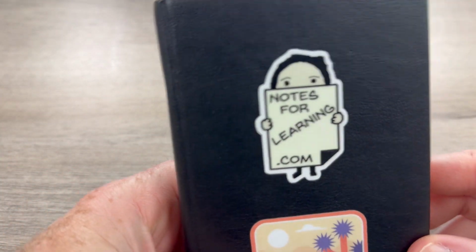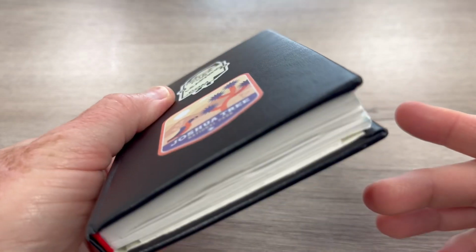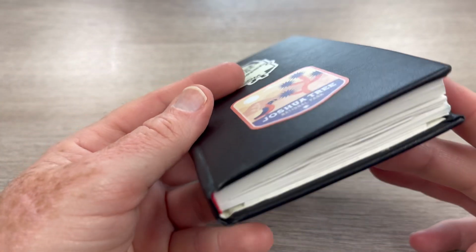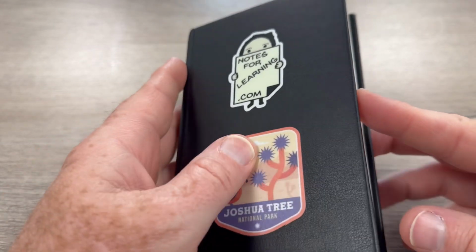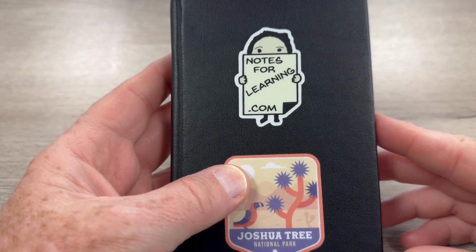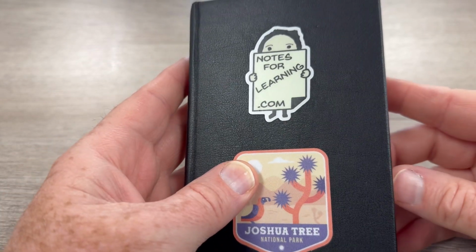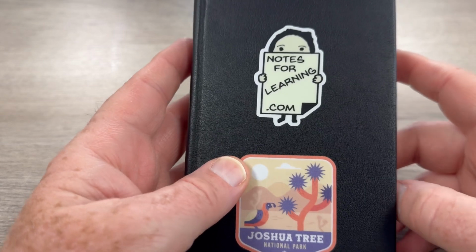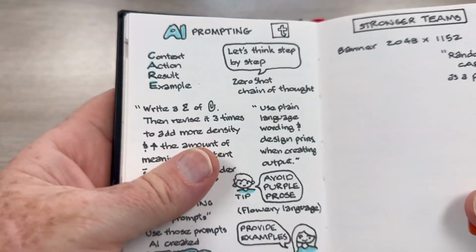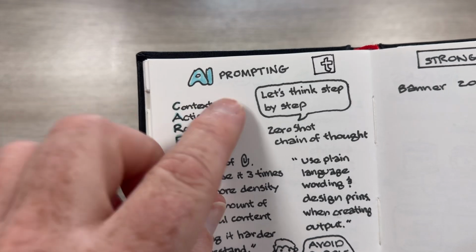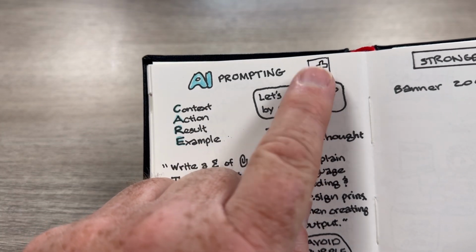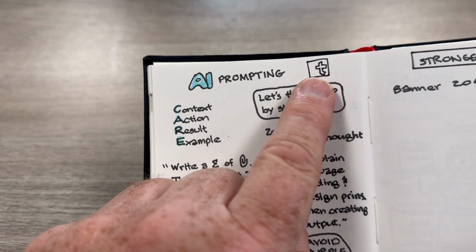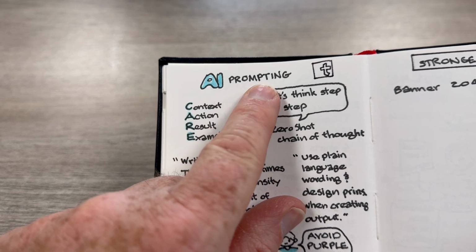I took these notes in my little notebook that I carry all the time. This has my calendar for planning and task lists, but then I leave plenty of room in the back for notes from webinars and meetings and things like that I attend. So let's open this up, and I'm going to share with you today my notes from a Training Magazine Network webinar, which I'll put that link in the description, on AI prompting.